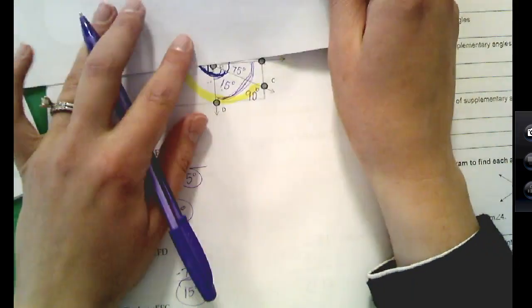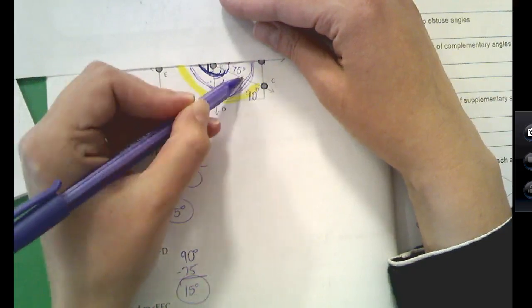We can use subtraction, or we could also use addition. So look at the diagram. Look up here. Look at my diagram. From here to here is 90 degrees. From here to here is 15. You could also add 90 plus 15 and figure out that that's 105 degrees.